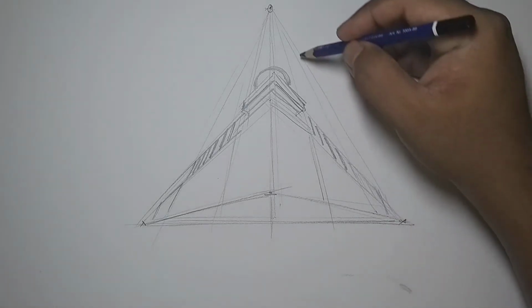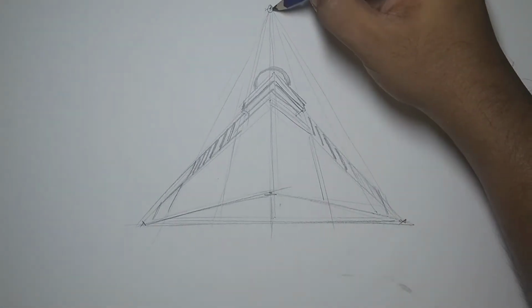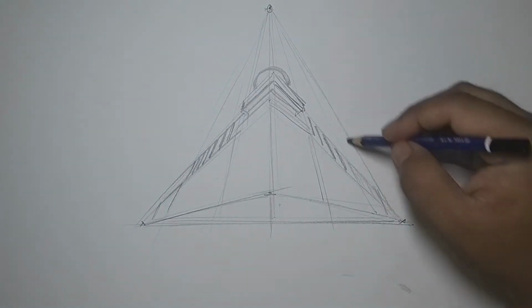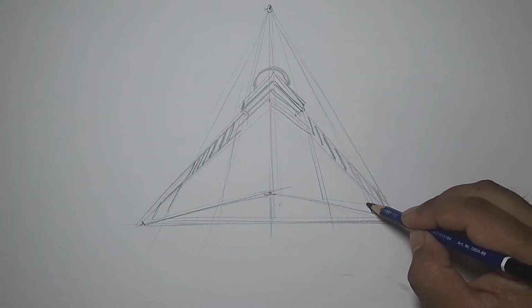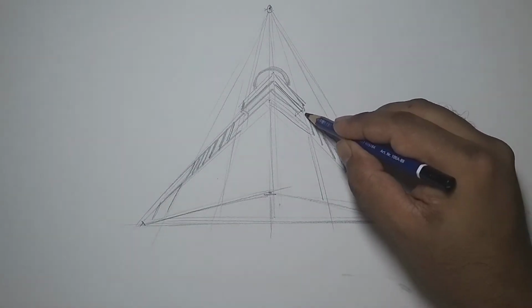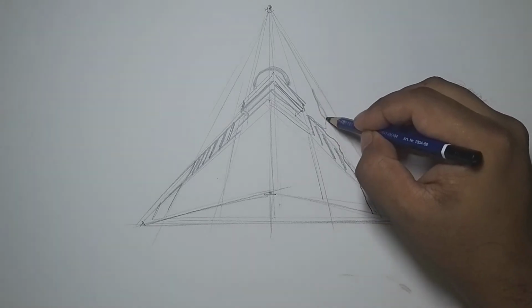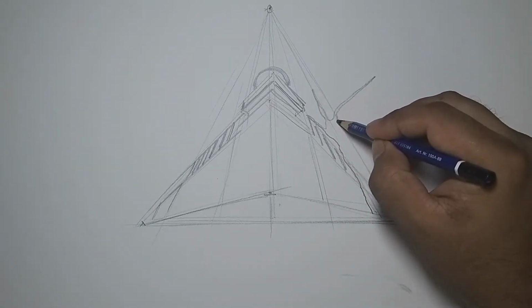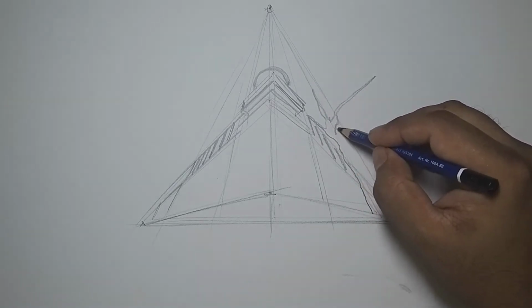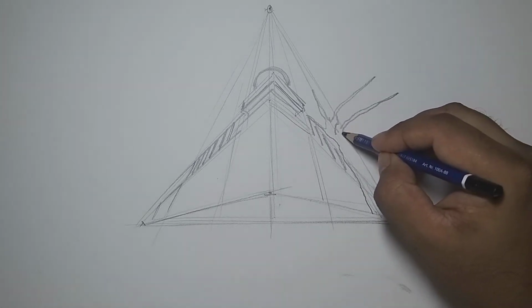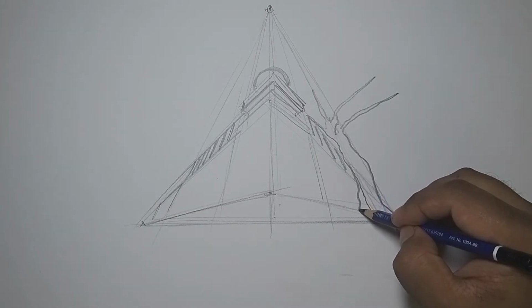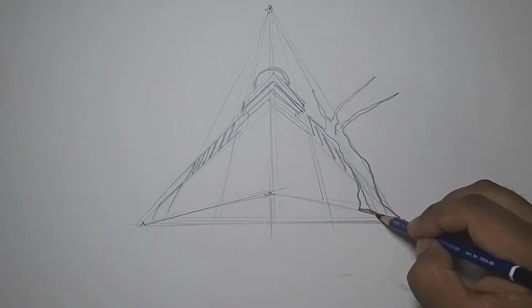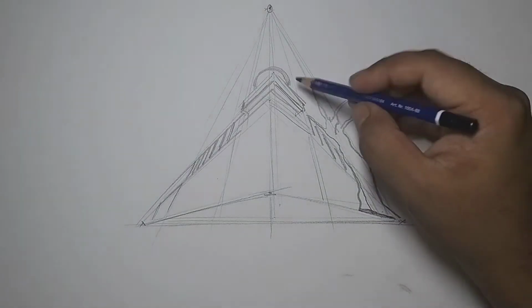So maybe I will take this line somewhere over here, because tree sometimes will be on the pavement itself, right? Yeah, so just simply drawing it. And since it's a pavement, it gets cut over here, right?